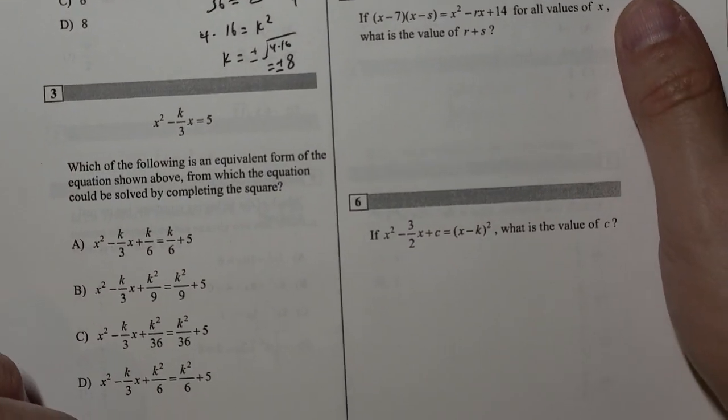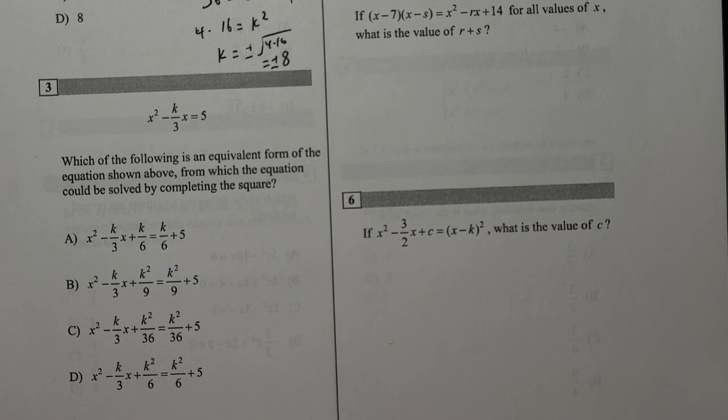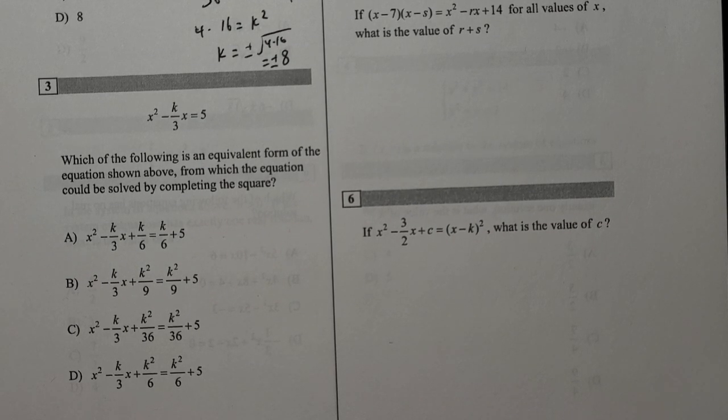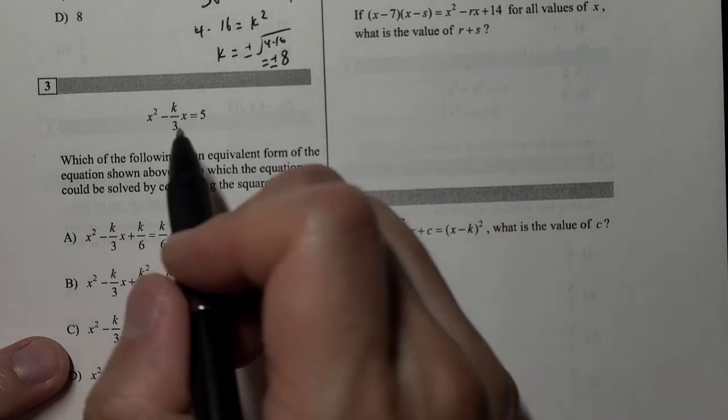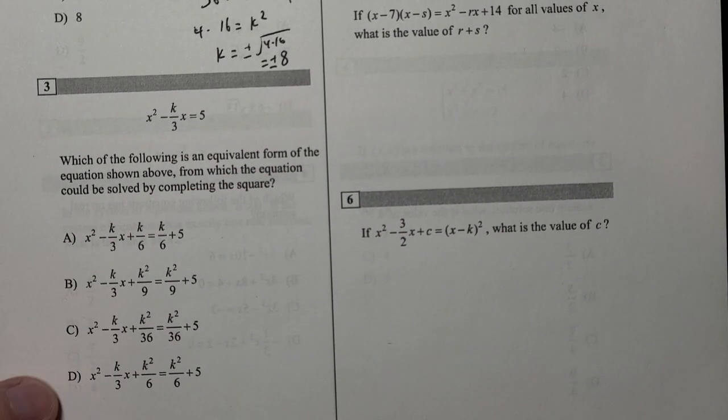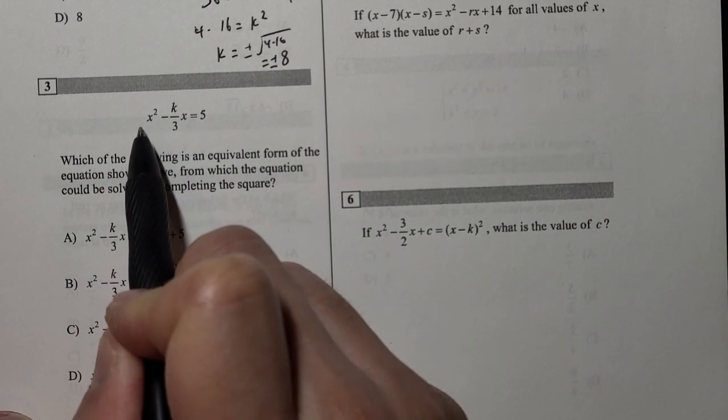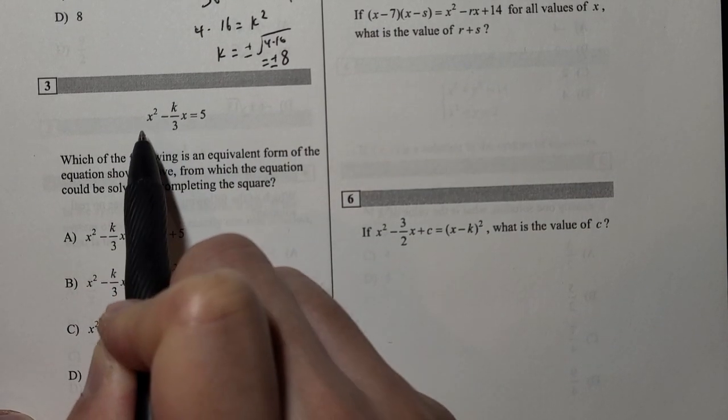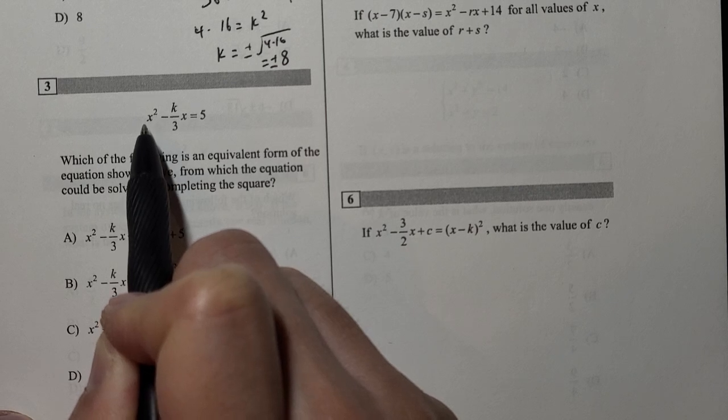Okay. Which of the following is an equivalent form of the equation shown above, from which the equation could be solved by completing the square? Okay, so again, to complete the square, first of all, the a, if this is standard form, needs to be 1, which it is.